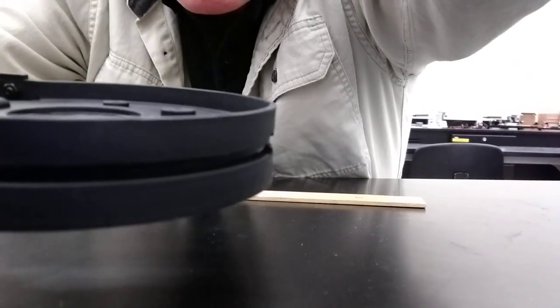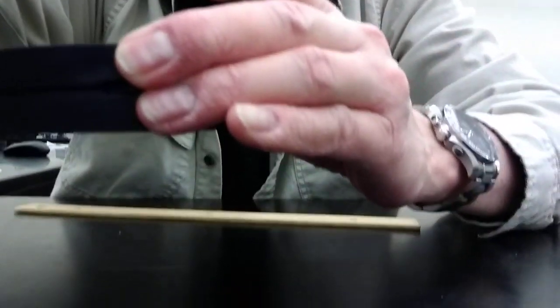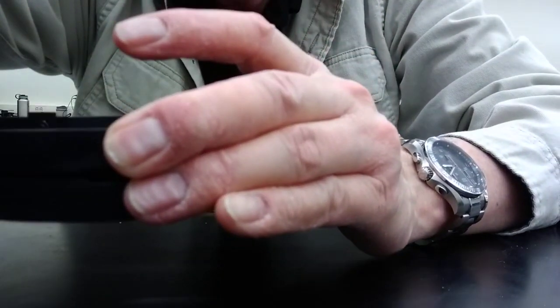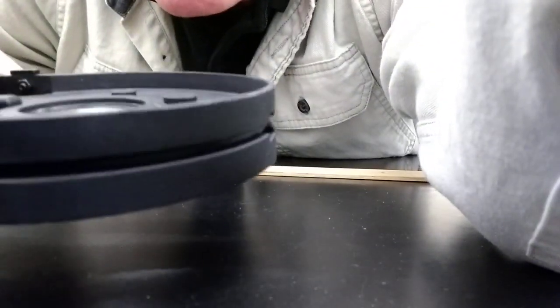You can just barely see it. Yeah, you pretty much have to take my word for it. Well, no. There we go. Okay. So you see that bright light there on the table? That's the image of the overhead lights.